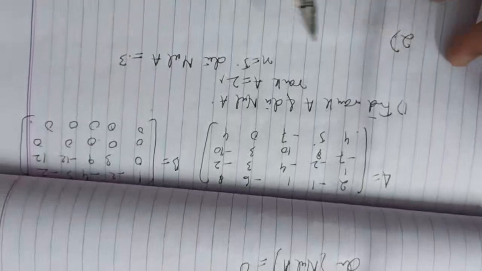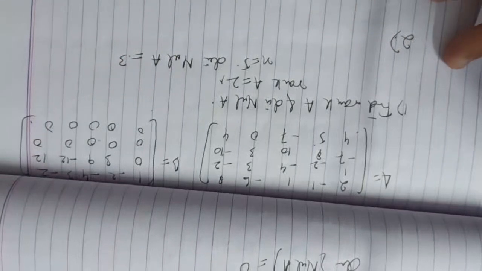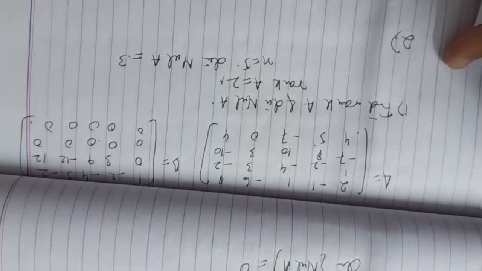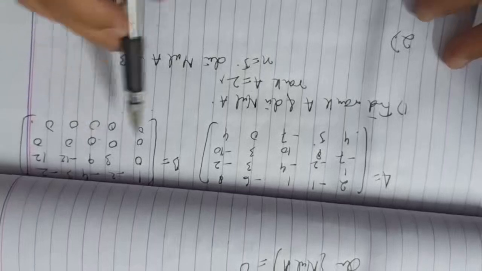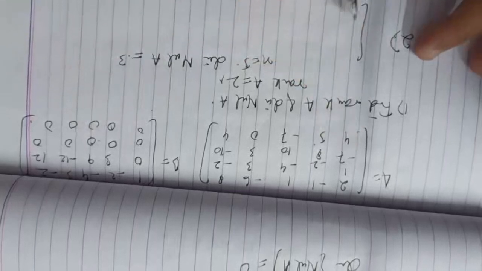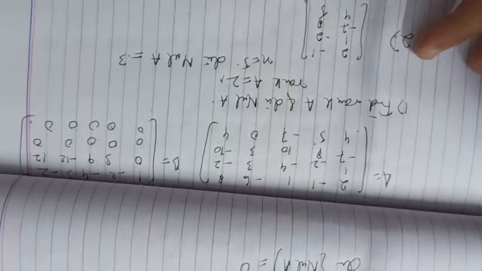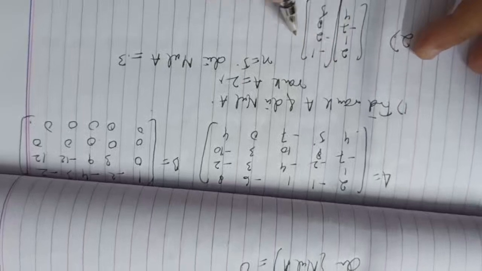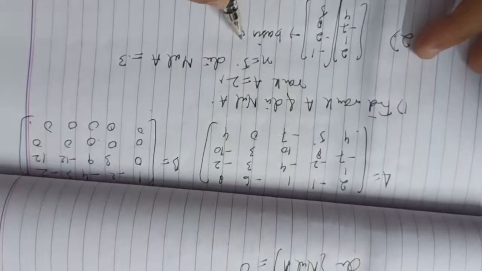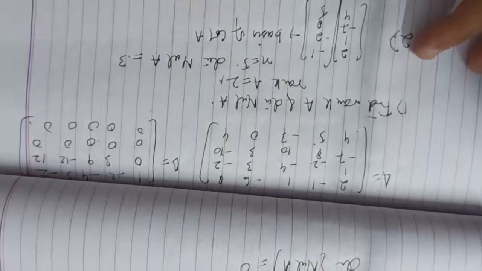Now the second question is to find the basis for the column space of A and the row space of A, right? So the basis for the column space of A you can easily find: it is the pivot columns. The pivot columns are the first 1 and 2, so we can pick the first two columns here, which are 2 1 minus 7 4 minus 1 and 2 minus 2 8 and 5. These are the basis of the column space of A, right?